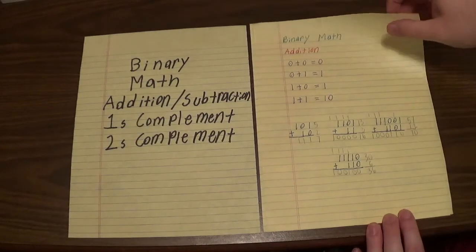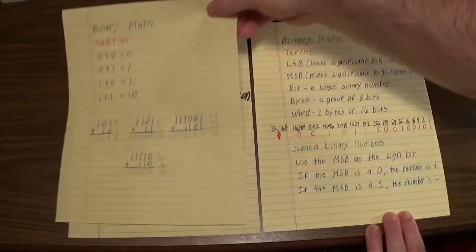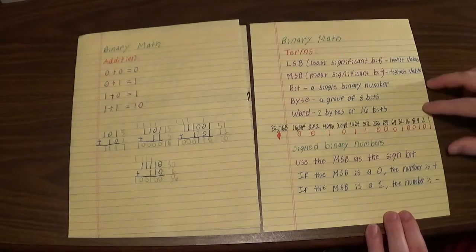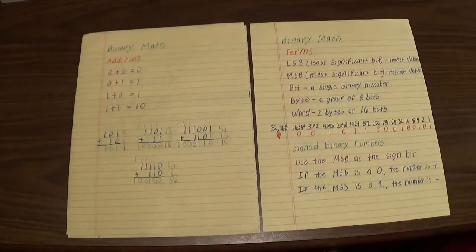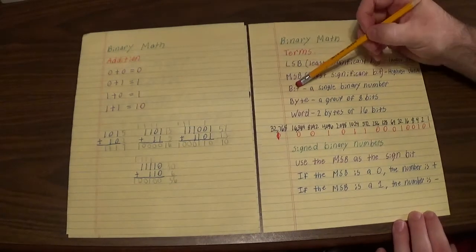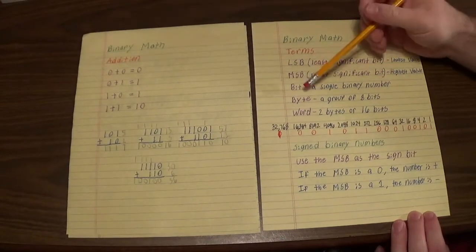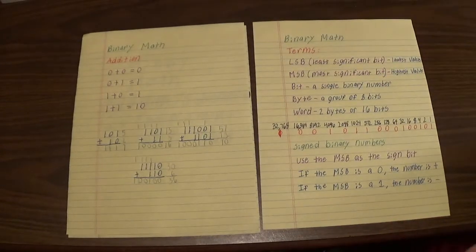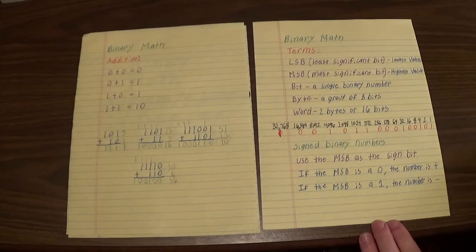Alright, so how this actually works involves a little more than just that. So first of all, let's look at some terms when we're dealing with binary numbers. Every single place value in the binary system is referred to as a bit. Just like we call it a digit in decimal, it's referred to as a bit in binary.